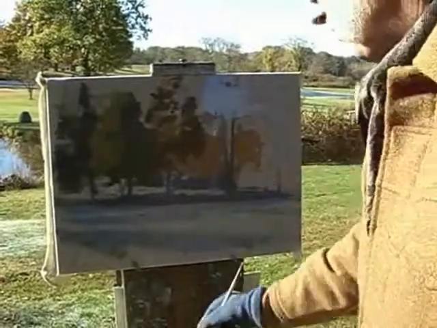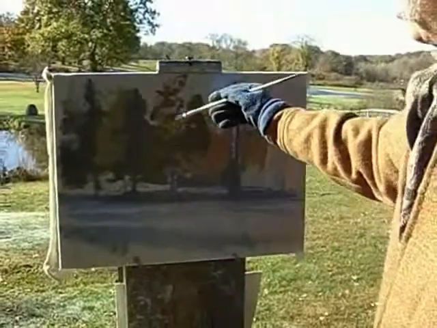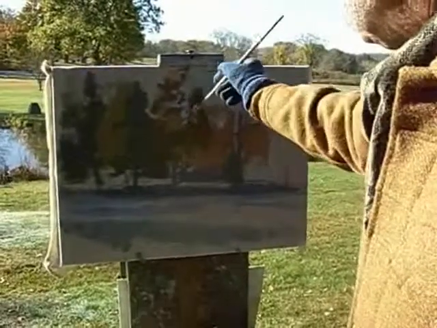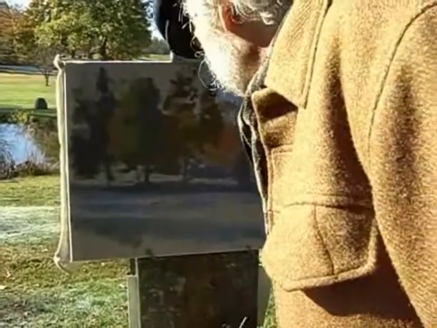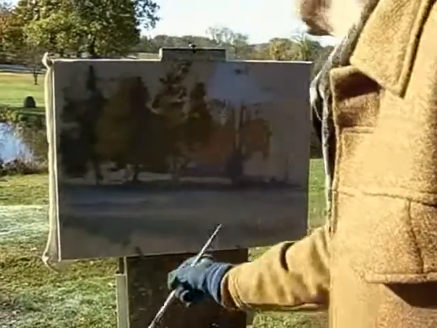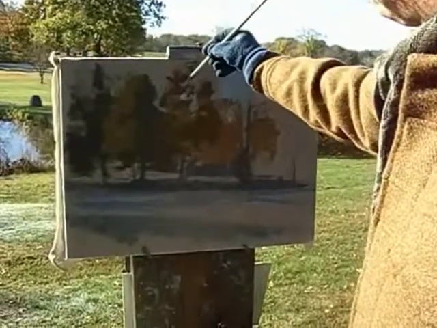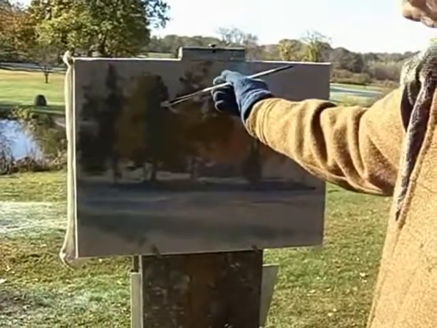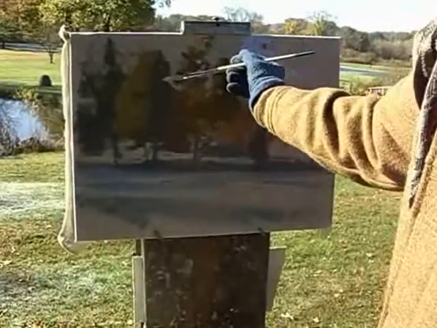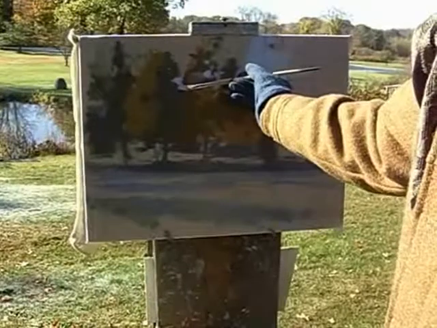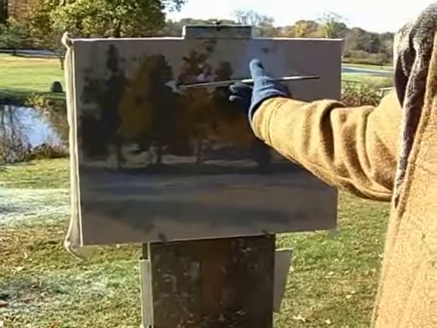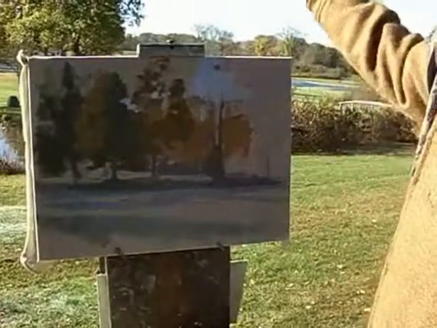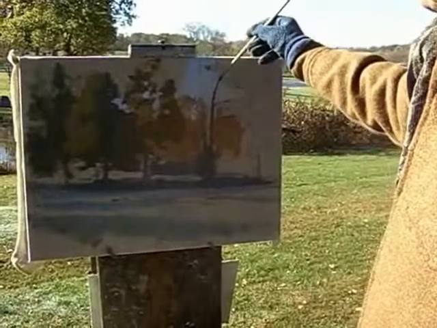Just for the illustration, carefully put the sky holes in, because it can get real dirty and mushy if you're not careful. With this one, you can pull that over.